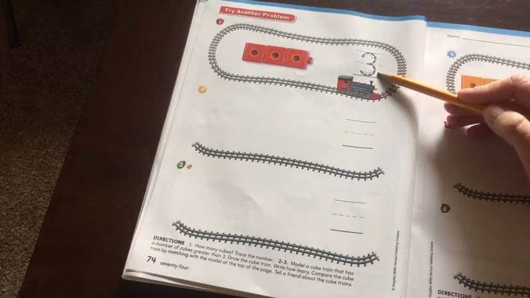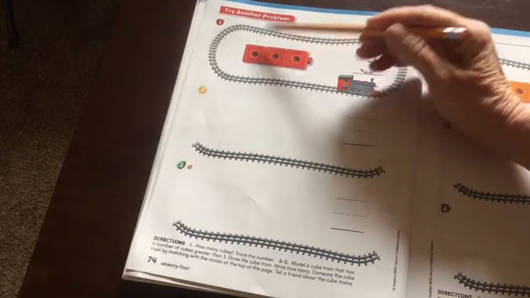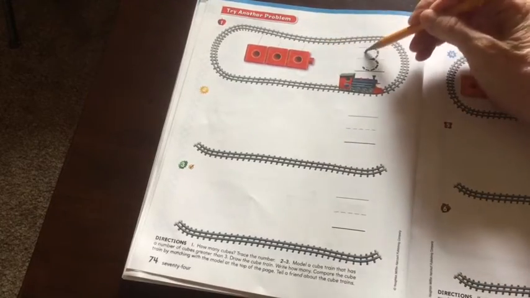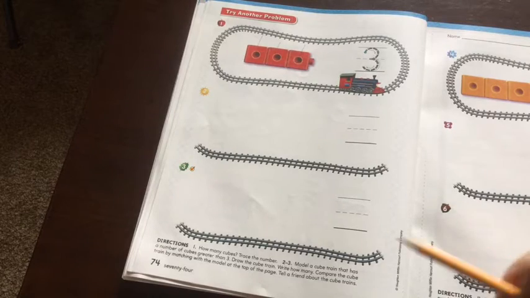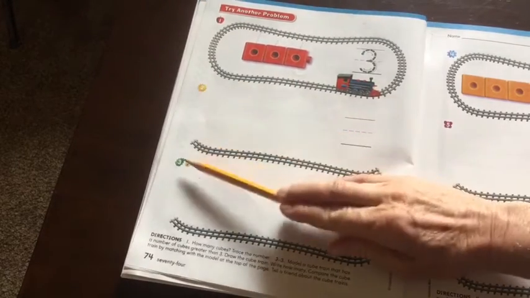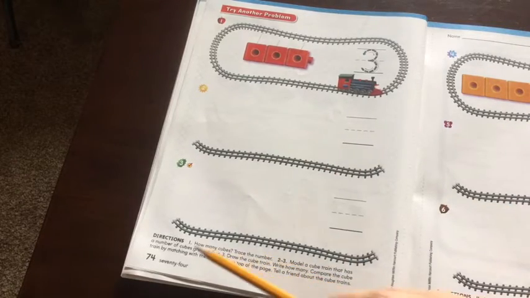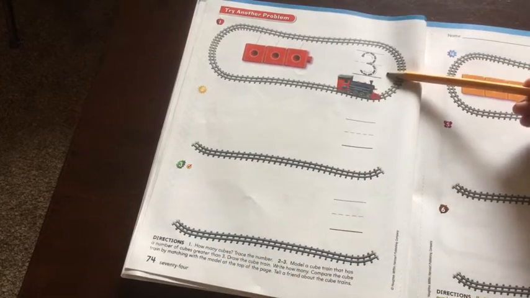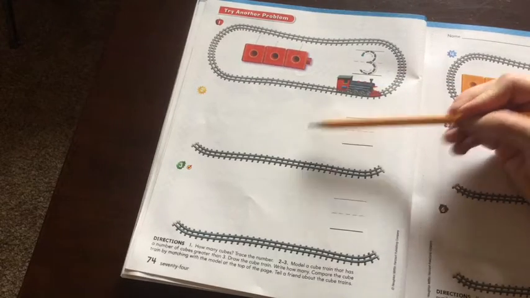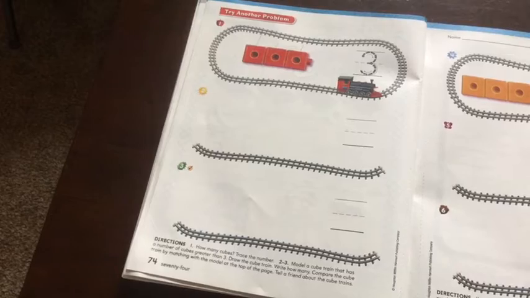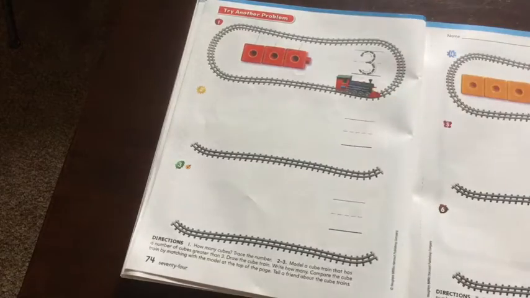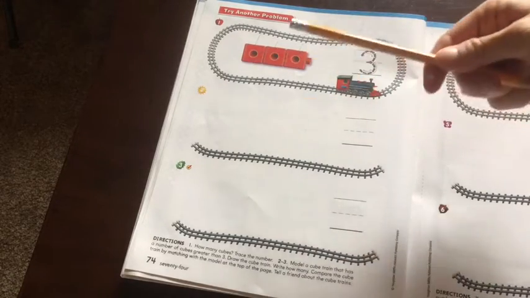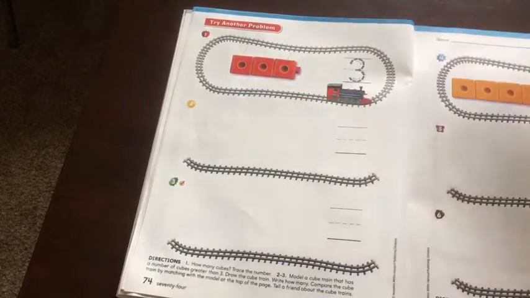What number is this? If you're not sure, let's count. 1, 2, 3. Yes, around a tree and around a tree. That makes the number 3. In number 2 and number 3, it says make a cube train that has a number of cubes greater than 3. Draw the cube train and write the number. So you have to make a cube train that's greater than 3. Now I can tell you, you don't want to make one that goes off the page because it just won't fit. So we want to be able to draw it. So it has to be greater than 3, but it still has to fit.